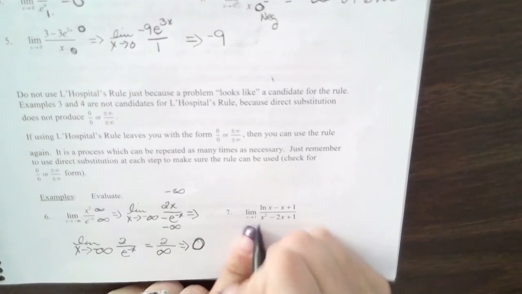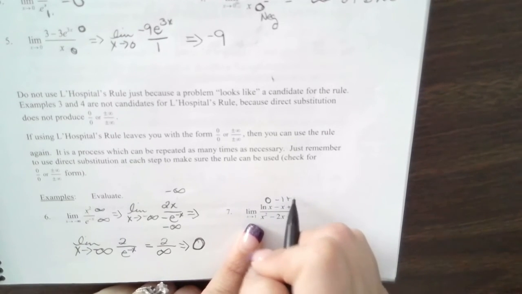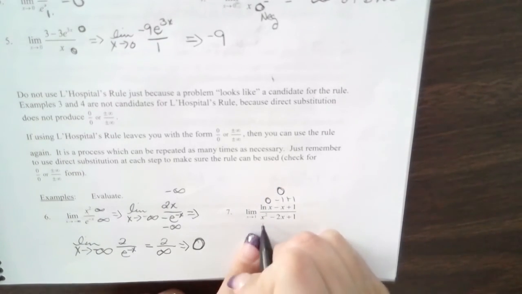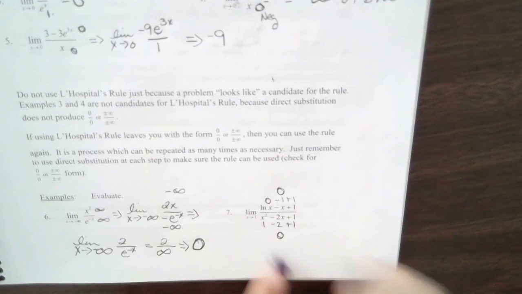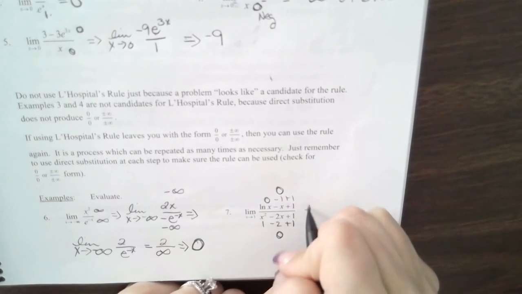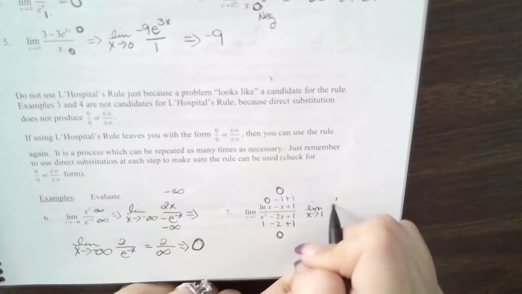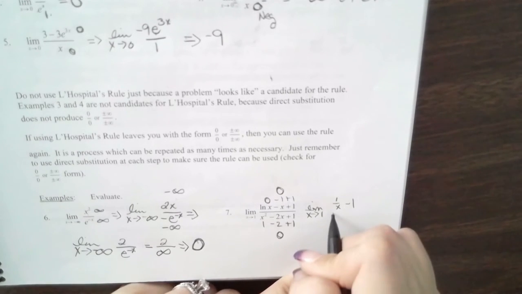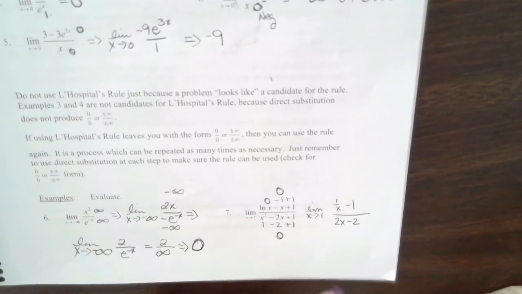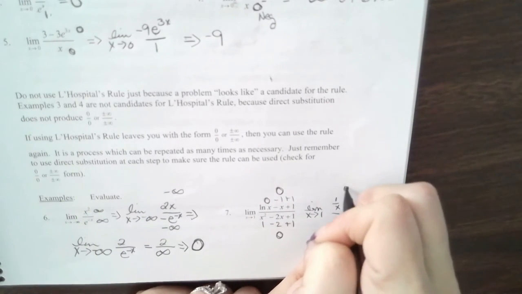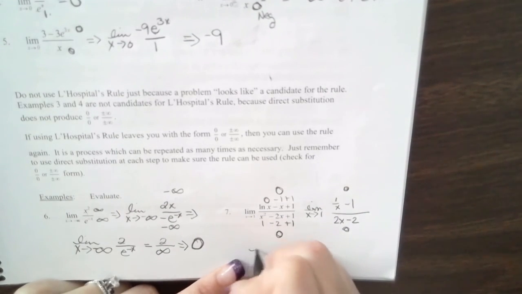Okay, 7. Let's plug in 1. ln of 1 is 0, minus 1 plus 1, which gives us 0 on top. 1 minus 2 plus 1 gives us 0 on the bottom. So we have our indeterminate. Let's take our derivative. I get 1 over x minus 1 on top. On the bottom I get 2x minus 2. Well, when I plug in 1 again, I get 0 on top and 0 on the bottom. So let's do it again.